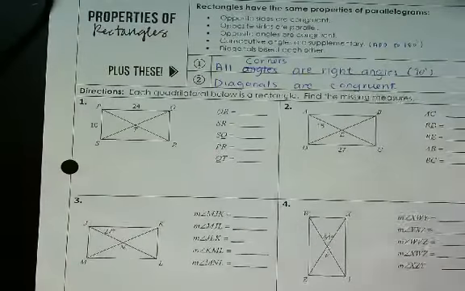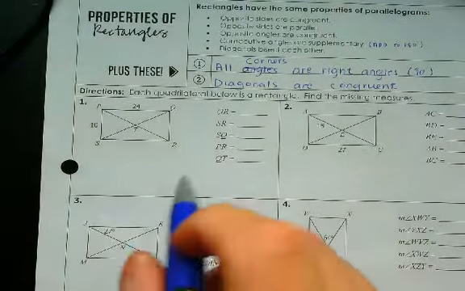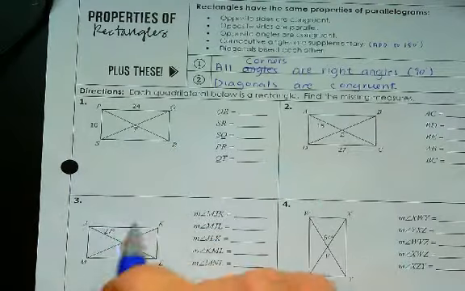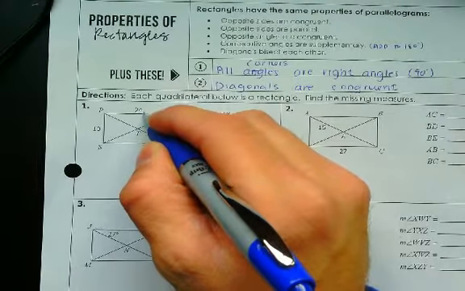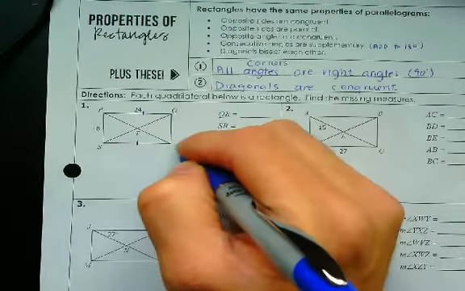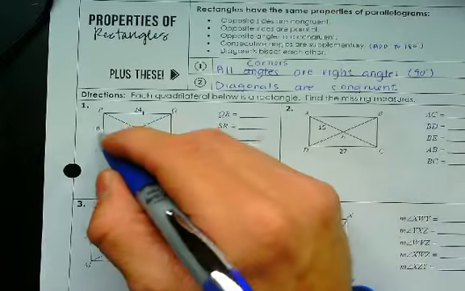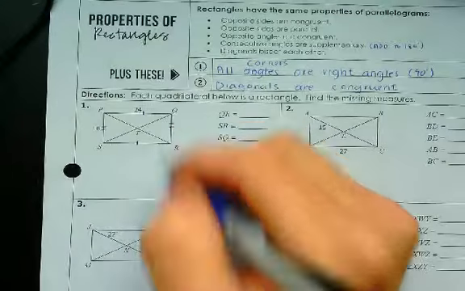Okay, let's go ahead and check out number one using these properties that we have here. Up here it tells us each quadrilateral is a rectangle. Find the missing measures. So I'm just going to go through like we did with the parallelograms, and I'm going to mark up each side. So the 24 is congruent to SR. They're both the same because they're opposite. Same thing with PS and QR.